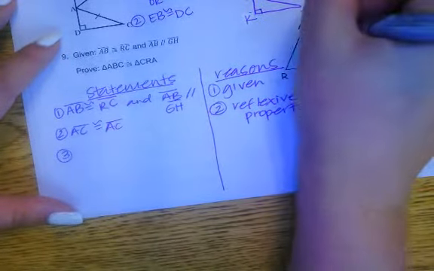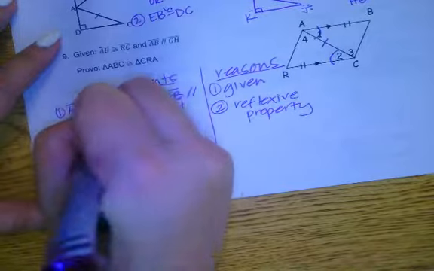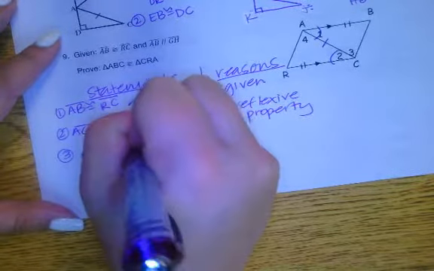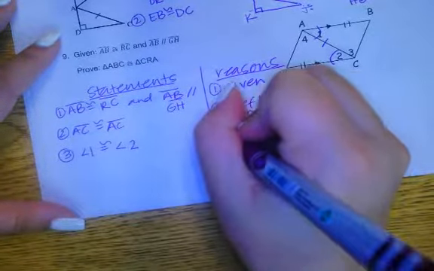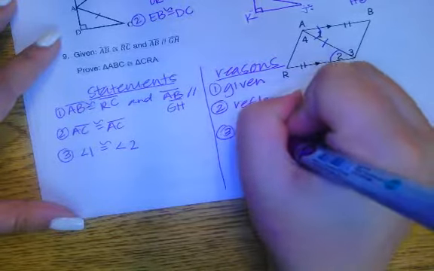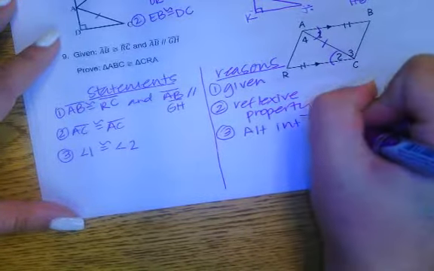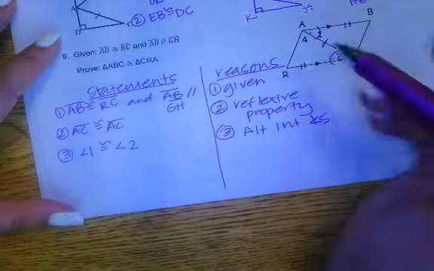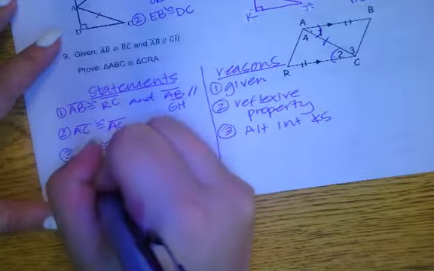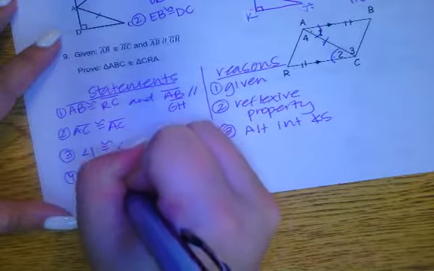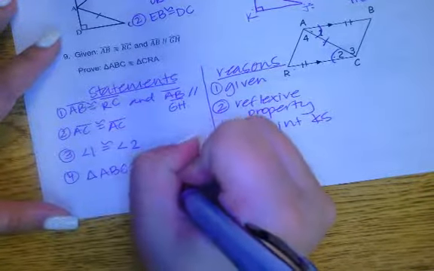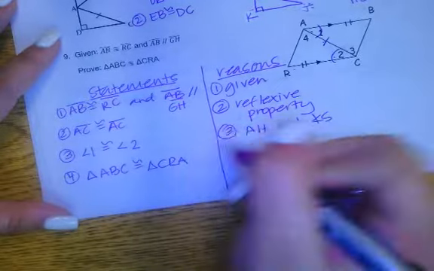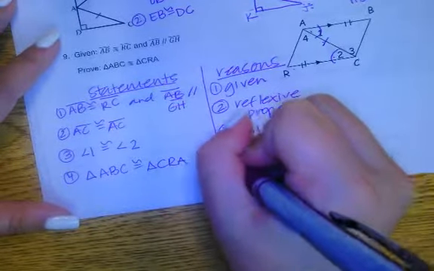Why are angles 1 and 2 congruent? Alternate interior angles. So just like that, we are at side, angle, side. So we can say our fourth step, which is triangle ABC is congruent to triangle CRA. And that is by side, angle, side congruence theorem.